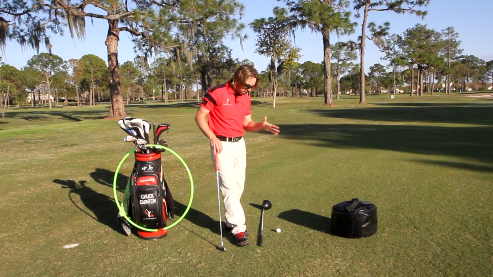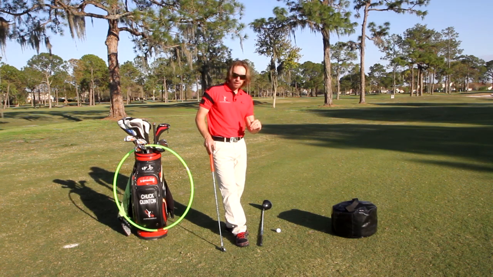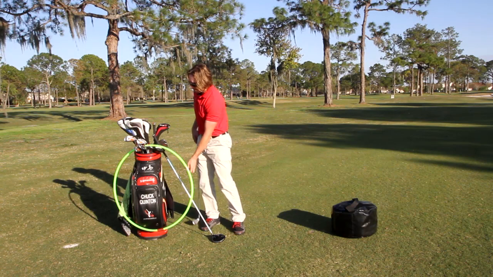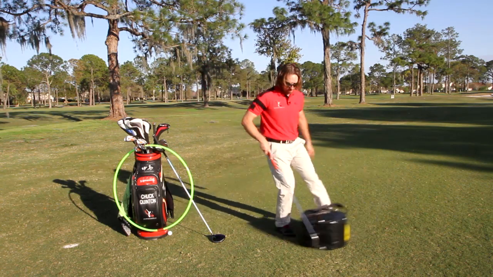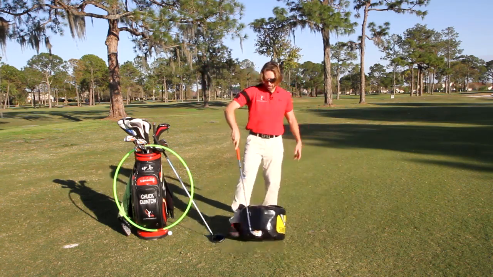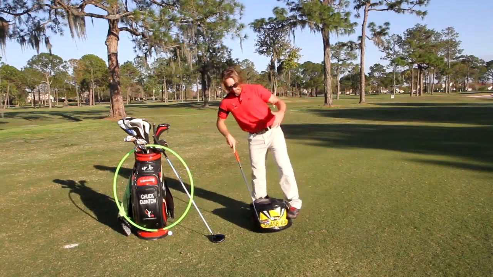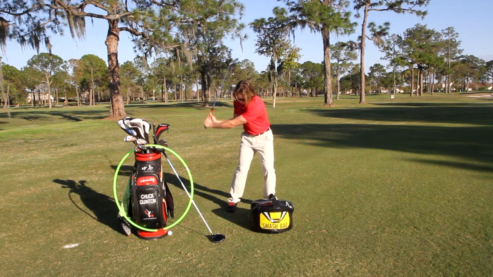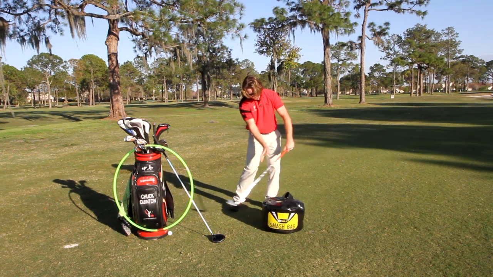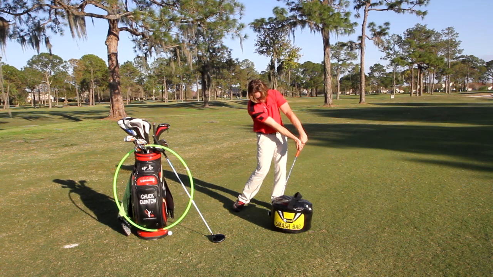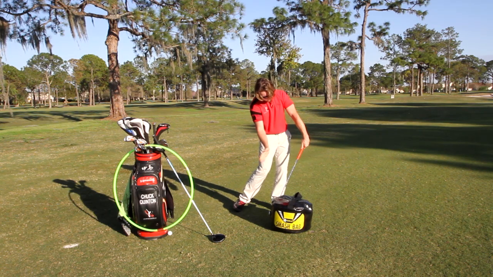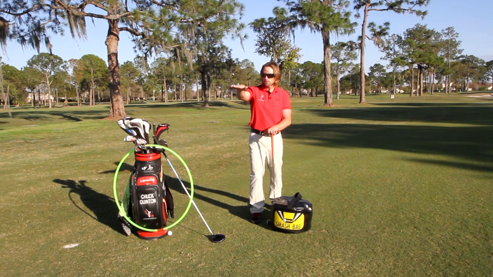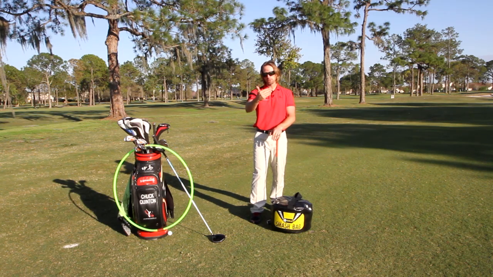So what we want to do ideally is allow that club to release. How do we do it? So, clean up my mess here. We're going to use an impact bag to start. The impact bag is going to make it really easy for you to start to see where your hands are at impact. If you get into the impact bag drill and you're like this and you feel that you're pushing hard with that right hand, you can see that my hands are way ahead of the club head. That's going to create that club wanting to continue down and out instead of releasing back toward the target line.